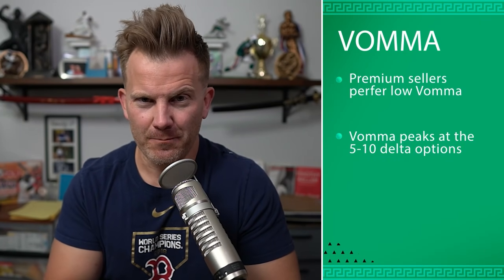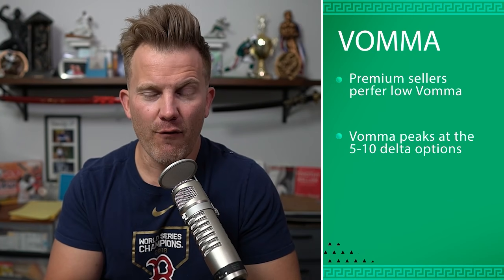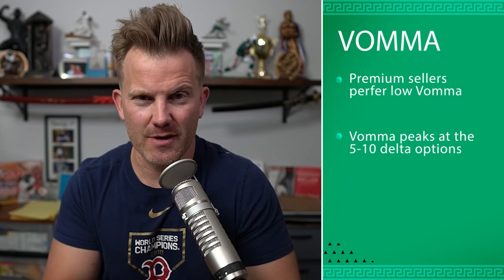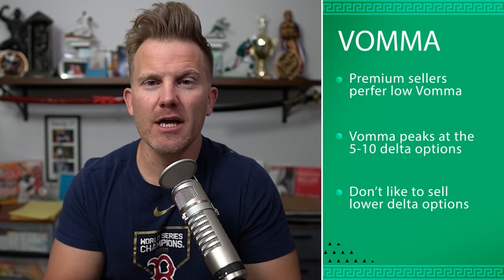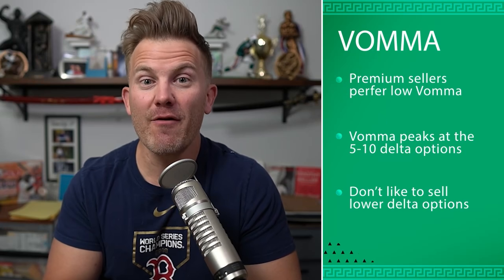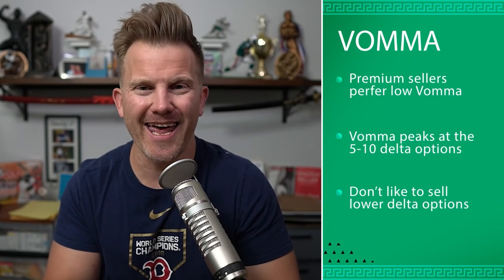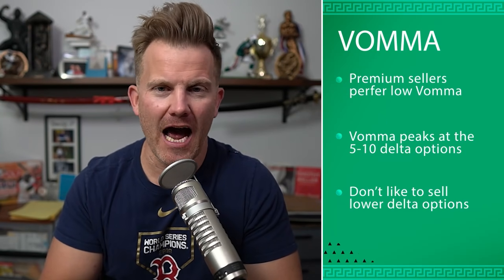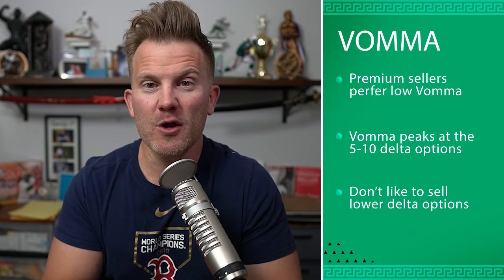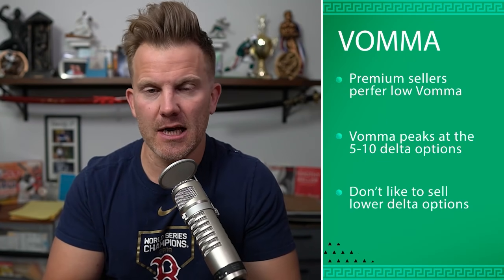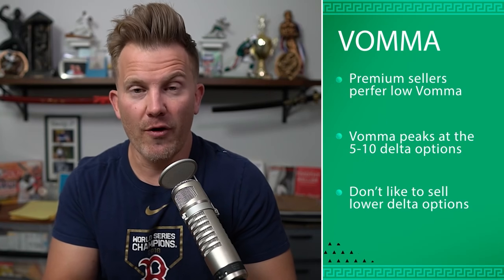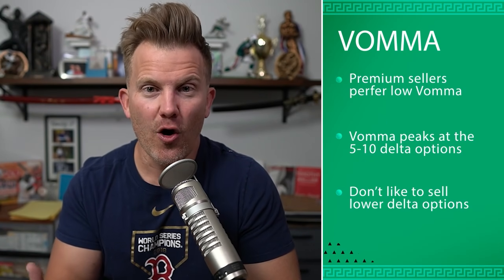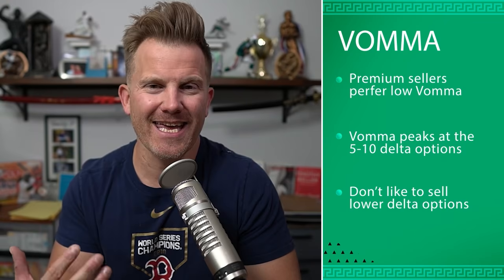Okay, lastly, because Vama peaks for these lower delta options, this is why we typically don't prefer to sell these lower delta options, even though the charm is super high, even though the charm can be maximized at the 5 delta or the 7 delta or even like the 9 or 10 delta. We would much prefer to sneak into the 16 or 20 delta options with much lower Vama and still plenty of charm that we can capture.